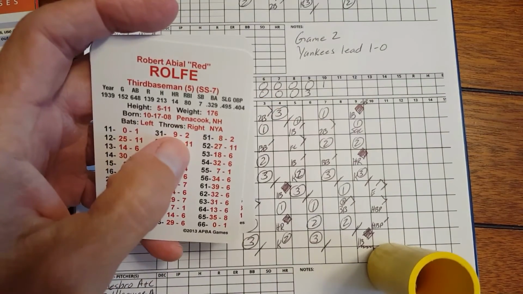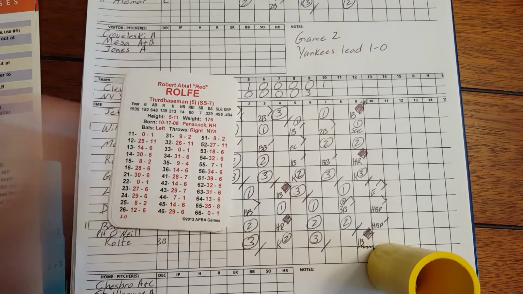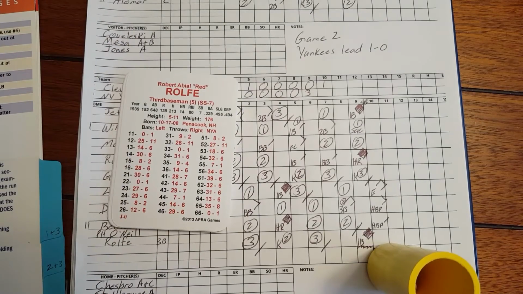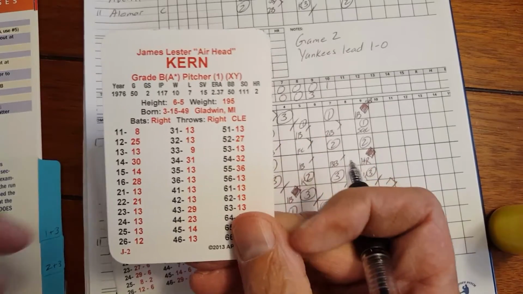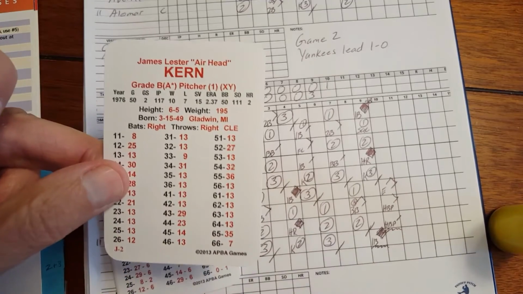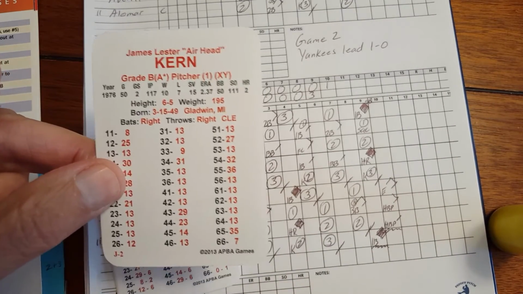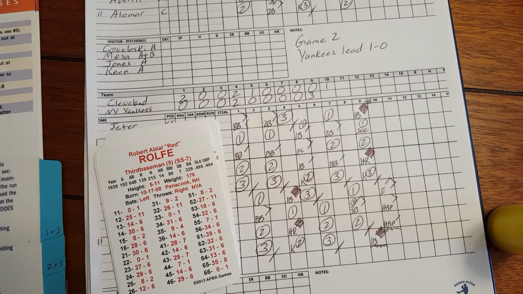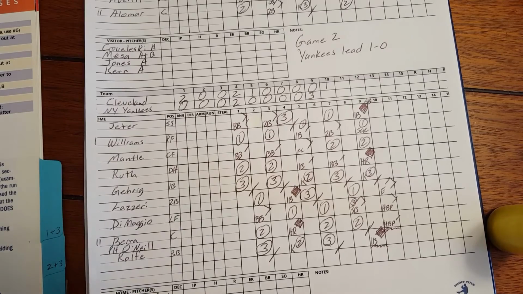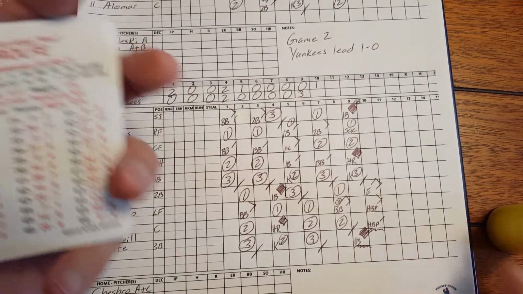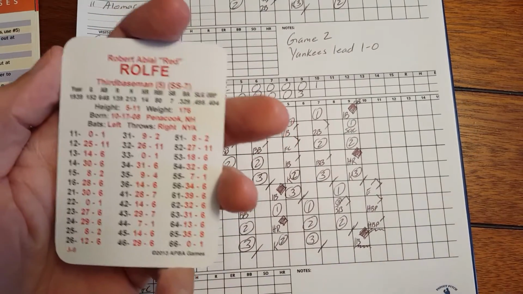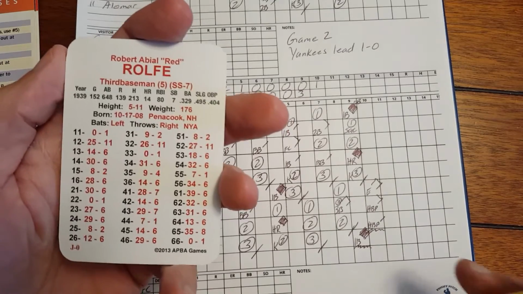And the Indians are going to have another pitching change. And Jim Kern is going to come on. He pitched in the first game. He pitched 1 1/3. But he's their last reliever on the Indians roster. So, and they're down to do or die situation here.